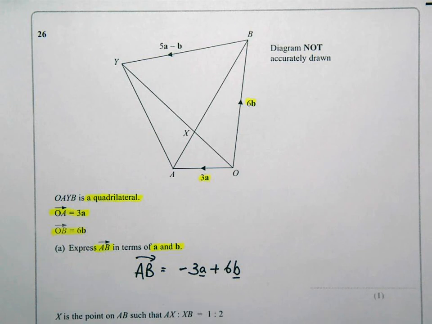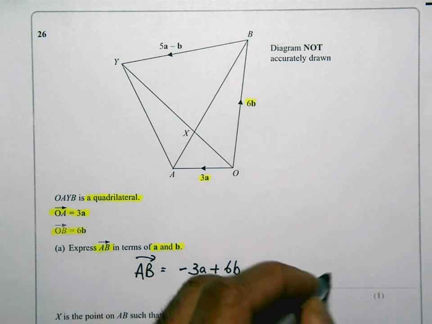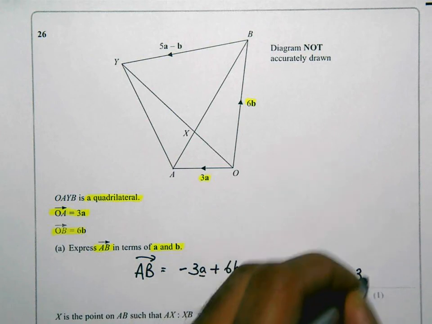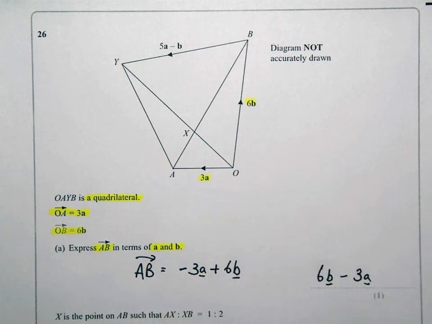So I'm going to write it so that the minus sign is not at the front. I'm going to write 6B minus 3A. And that is the correct answer for that one.